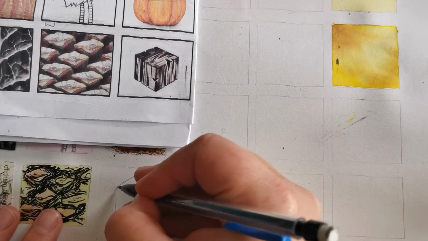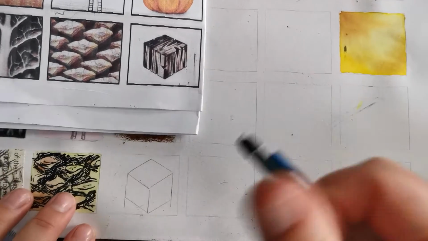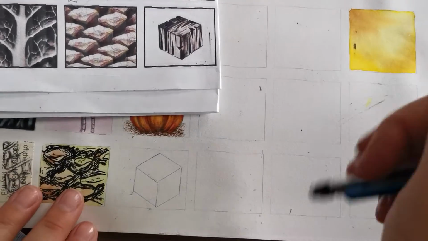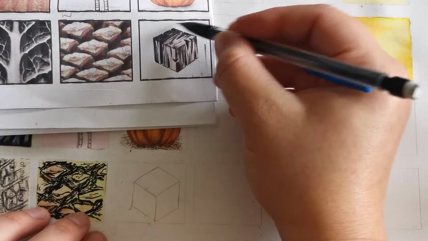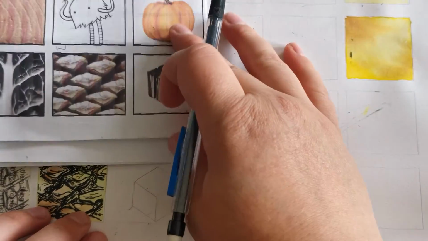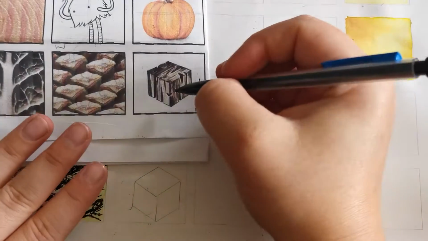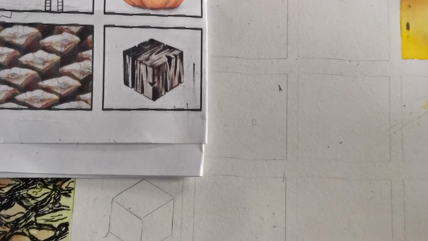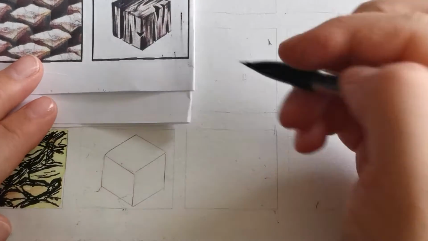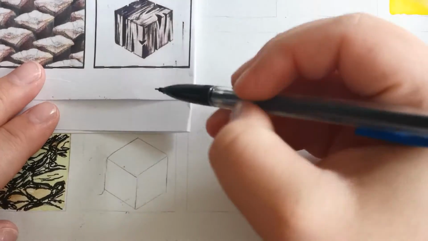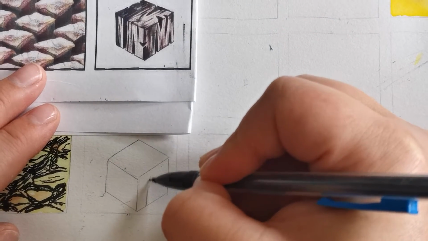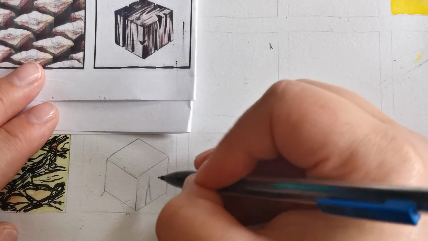Now once you've got your cube shape, what you can do is start to add some of these tones and these lines that you can see on the cube. So what I would do is I would start off, and I'll just zoom in, with mapping out some of the bigger splinters in the wood. So we've got one here.